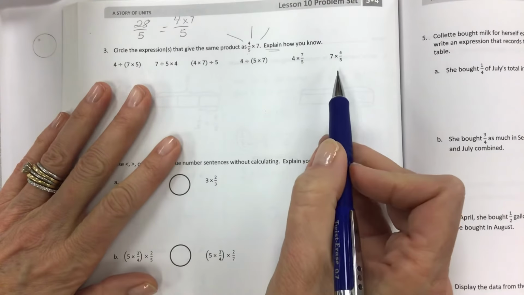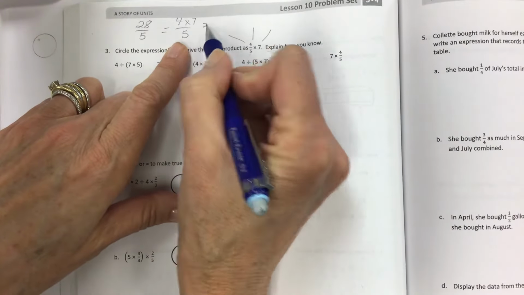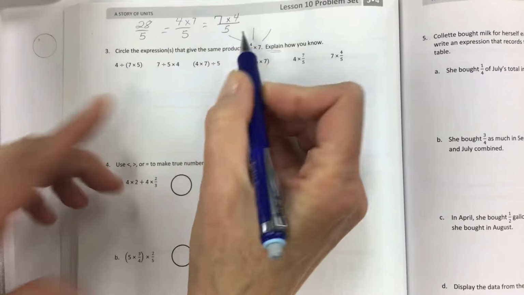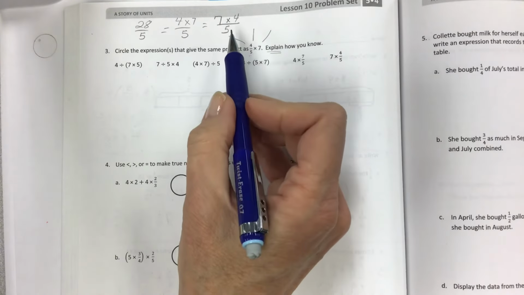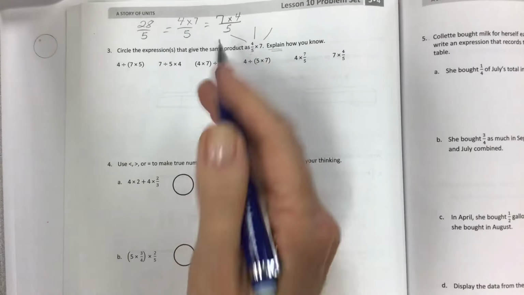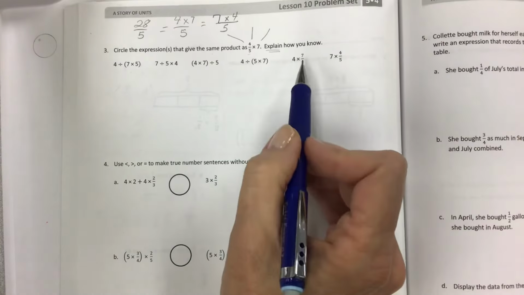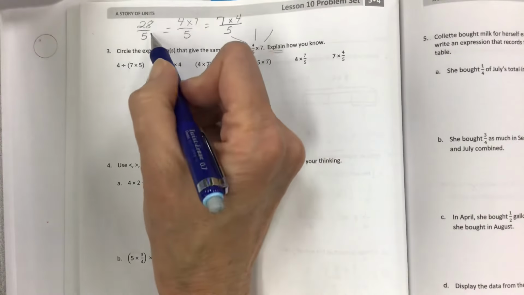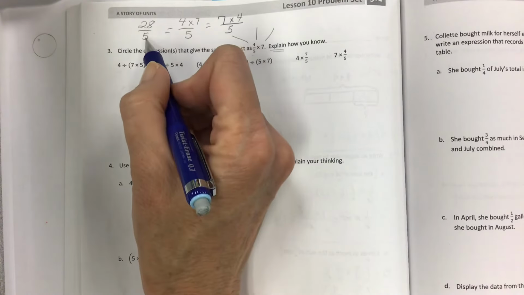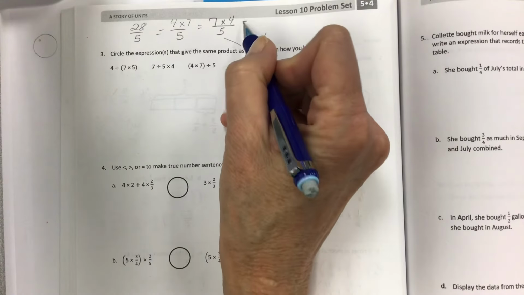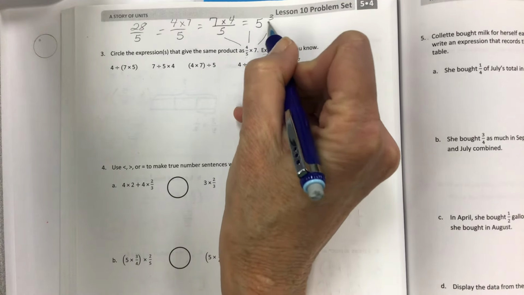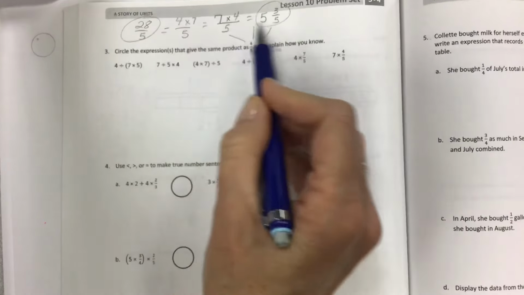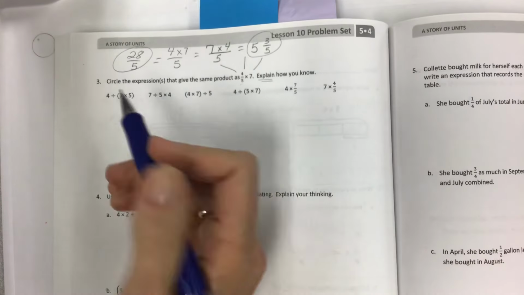So if I ever get that for anything, remember that you can switch the order. 7 times 4 over 5, that's still going to give you the same product, same answer. And so you just kind of have to think about how will I get this. Also, if you go ahead and solve, 5 goes into 28 5 times with 3 left over. So if you get as far as this, you're going to have some equivalent answers.